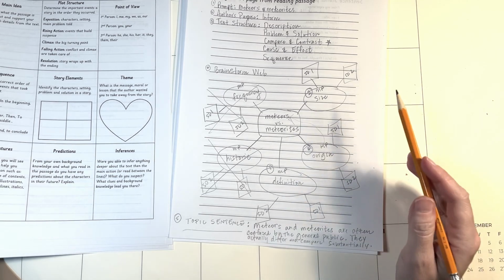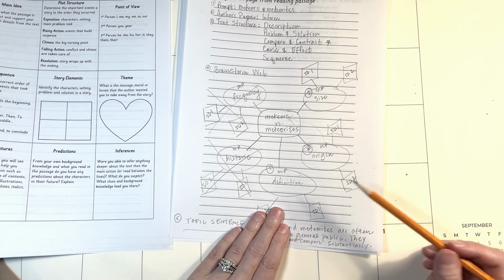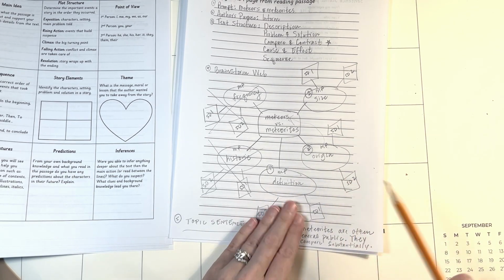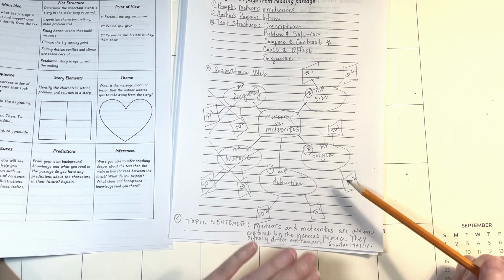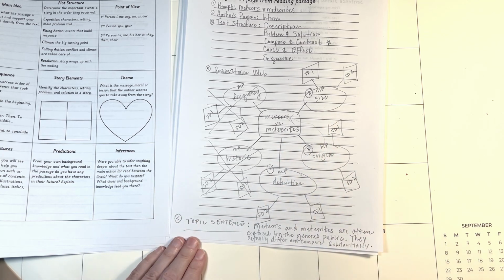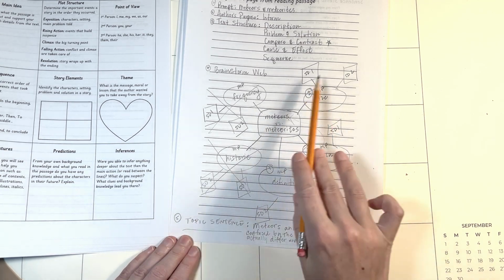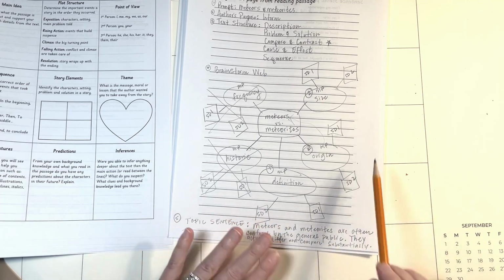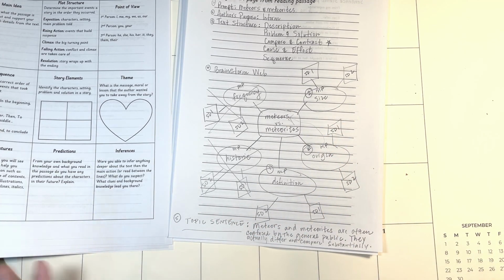Okay, so for one paragraph, you still want to have a minimum of 2 main points. So 2 to 3 main points, minimum of 2. So good. I've got 3 main points. I've got a topic sentence, 2 supporting details. I didn't write them out, obviously, but you can write them out.